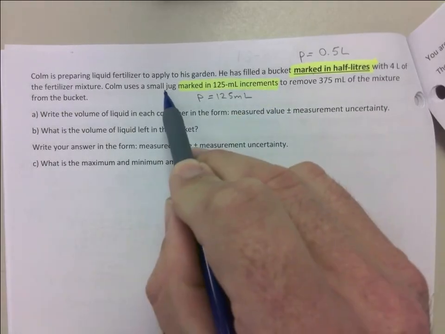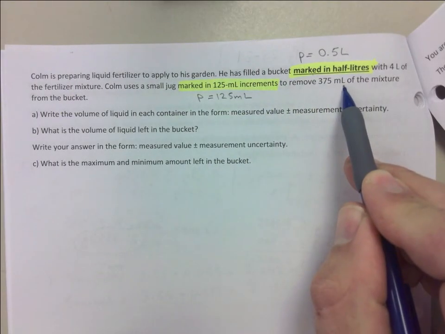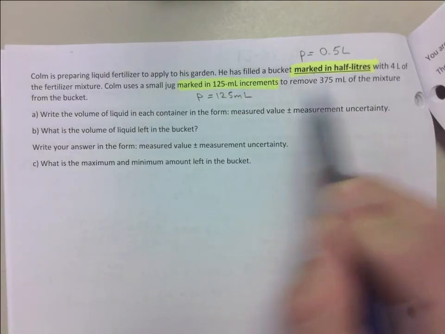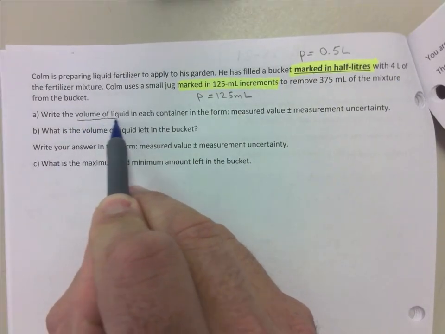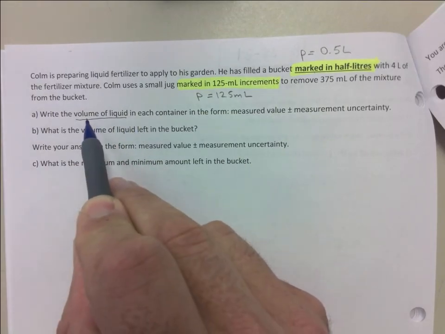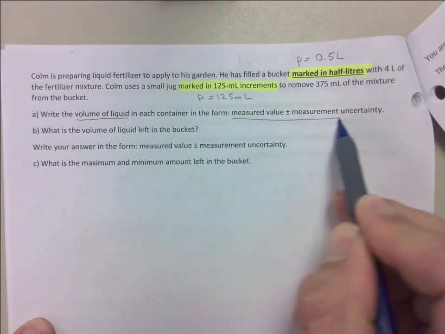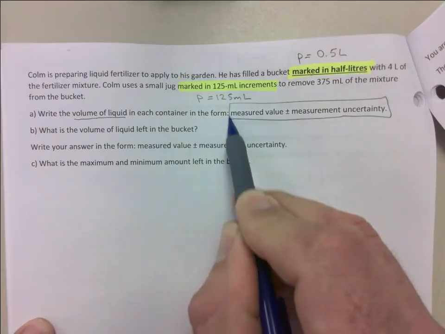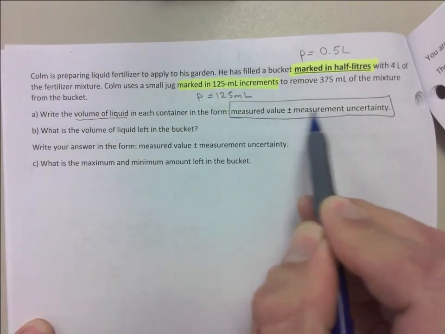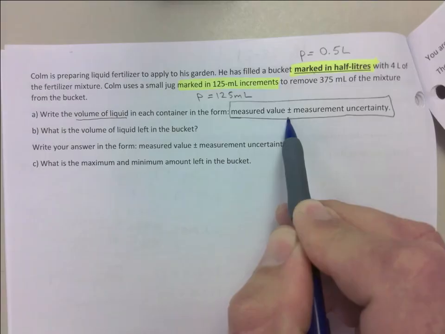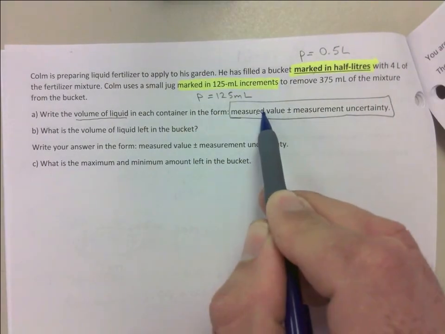And so we're using that jug to remove 375 mLs from that 4-liter bucket. Write the volume of liquid, the amount of liquid in each container, in this form. You want it in this format. That is very important. They will often have this added to the question. Then you know, okay, it's supposed to look like that.